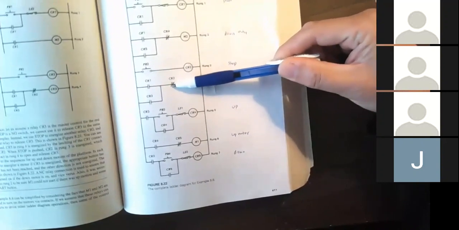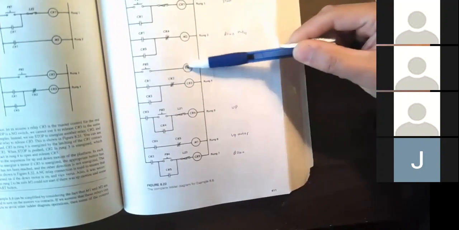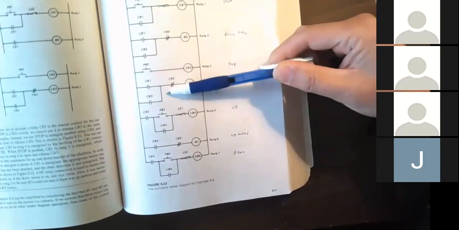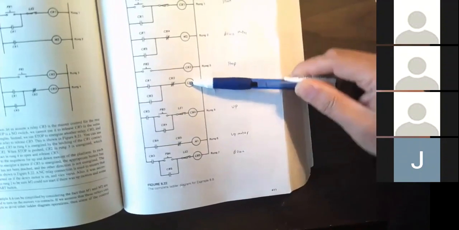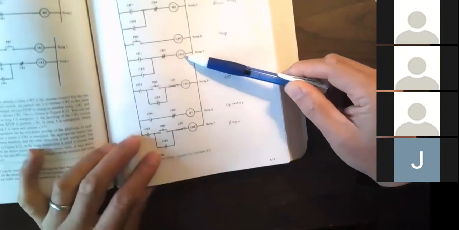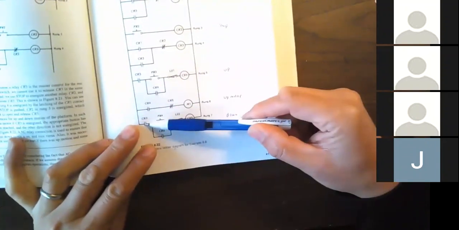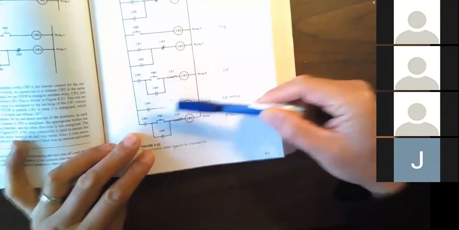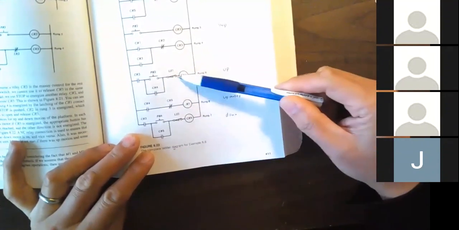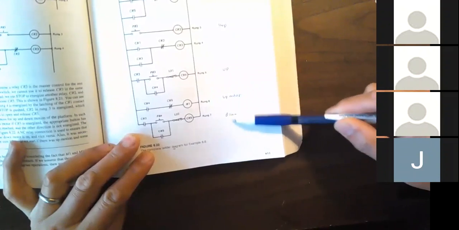When we push the stop button, this is normally closed. Whenever we push it, this is energized. When it's energized, it disengages. It will open that. When you open that, CR3 will open. When CR3 opens, look at CR3. CR3 is here, CR3 is here. When CR3 is de-energized, it will open both motors. That will be the up motor, and that will be the down motor.